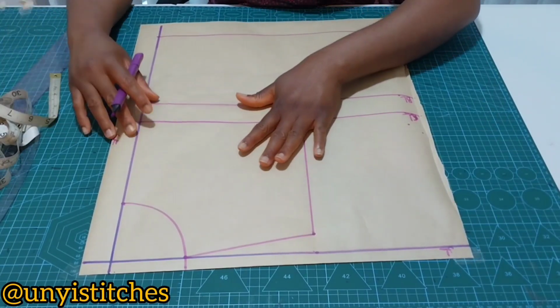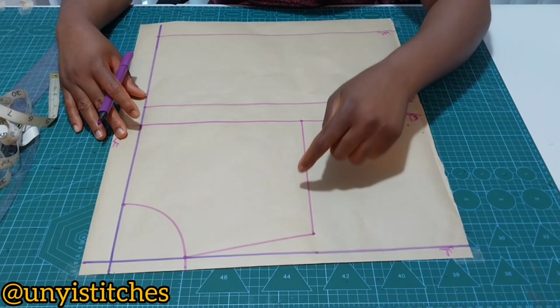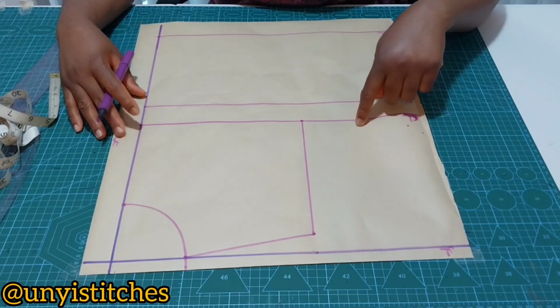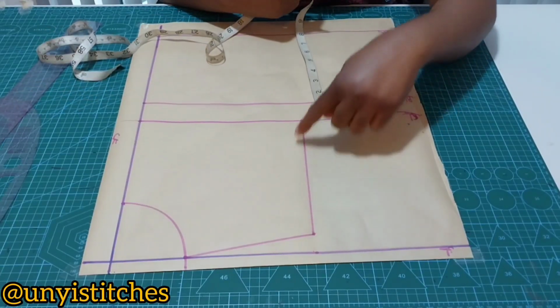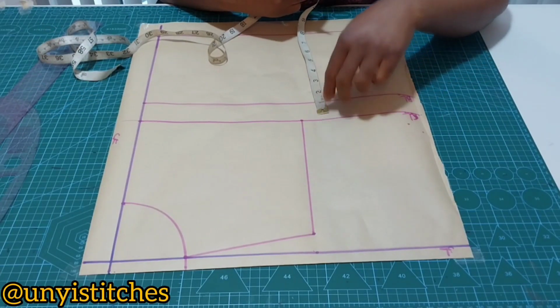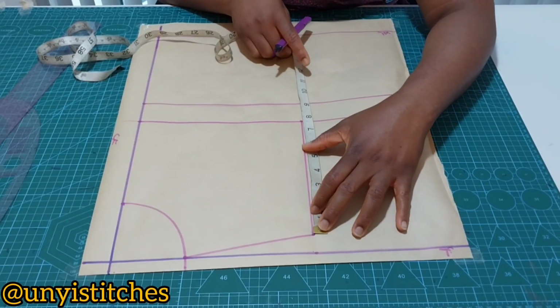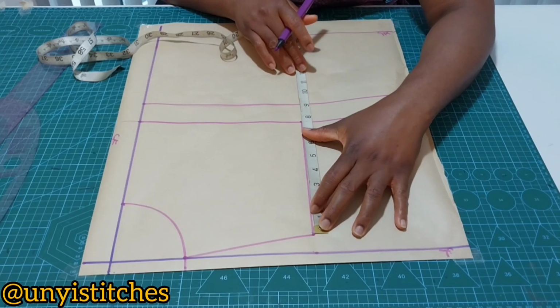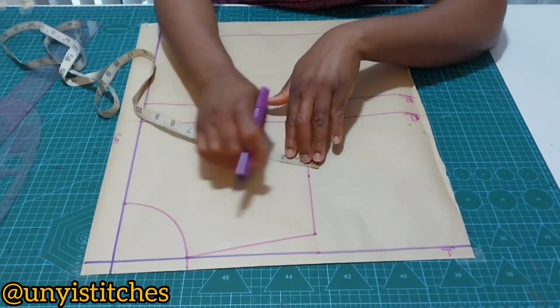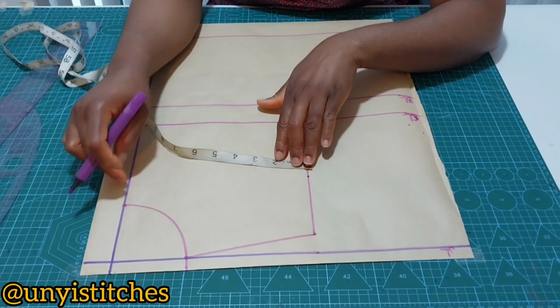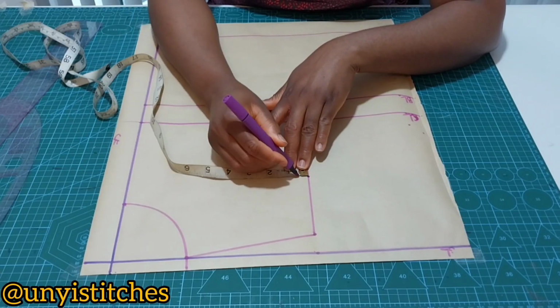So now let's start from here. The next thing I will do will be for me to input my armhole curve. So to do that, I will measure this line, that is from my shoulder slope to my chest line. Whatever measurement I have, I will divide it by 2. So I'll mark the center of my line. This is the center of my line. Then I will come in toward my center front by 1/2 of an inch.